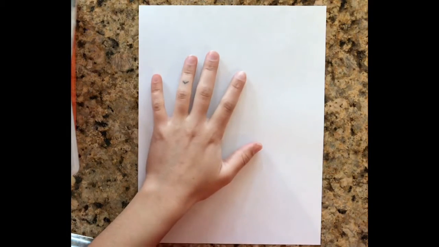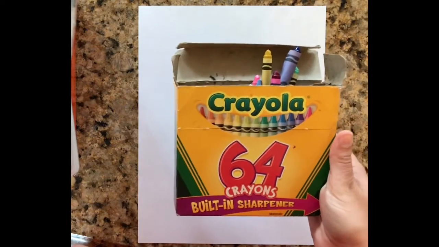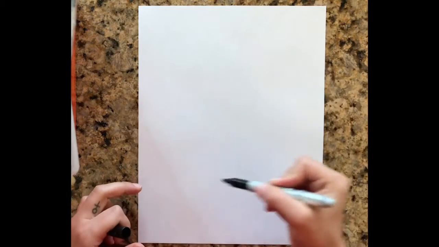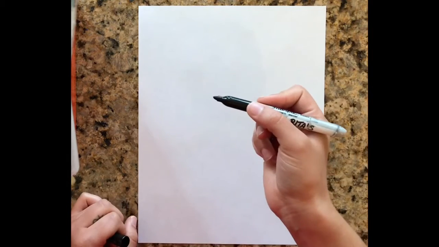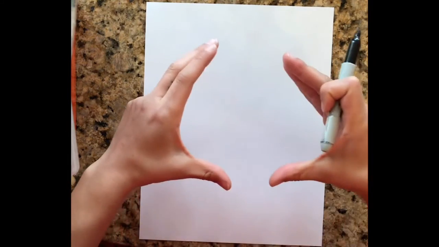All you need for this lesson is paper, a marker or a pen, and some crayons or anything else you can use to color. Your first step is to draw a big circle in the middle of your paper. I'm using a Sharpie, but you should start with pencil just in case you make a mistake. So we're not making a small circle, we're making a big circle.